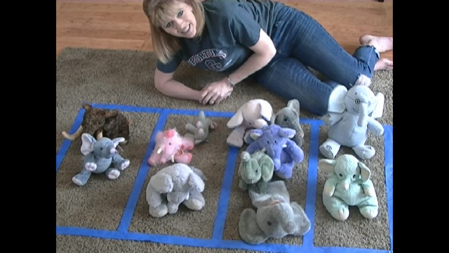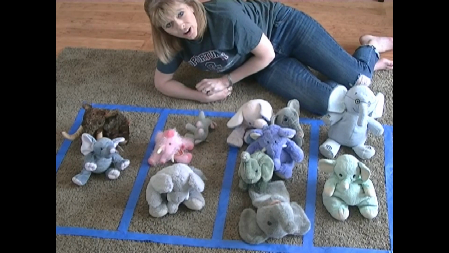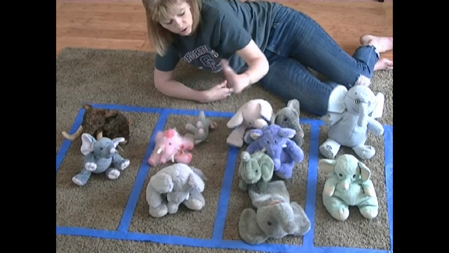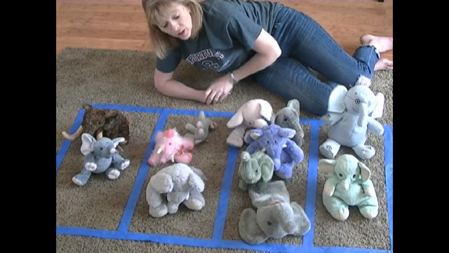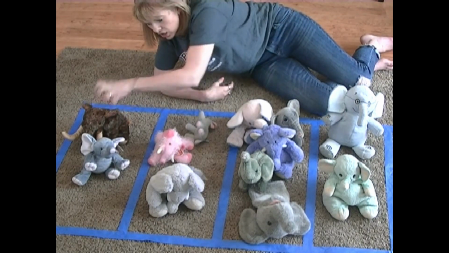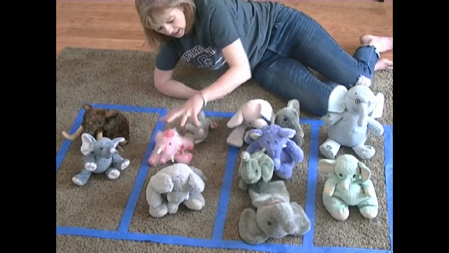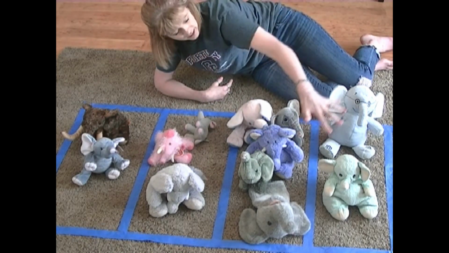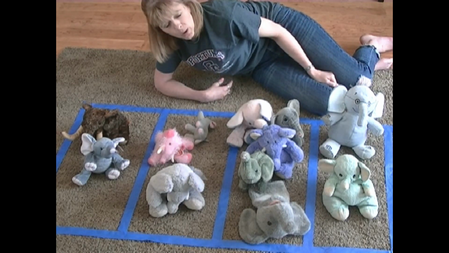Alright, let's try this again, but this time I'm going to make it a little bit harder. I have made a tape diagram with 4 sections, 1, 2, 3, 4, and I have filled them with elephants. In this section I have a group of 2, in this section I have 3 elephants, here are 5 elephants, and in the last section I have another group of 2 elephants.